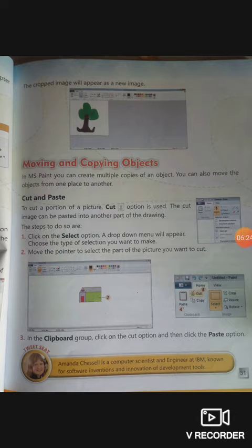You can also move objects from one place to another place. If the object cannot be kept on one side, we can easily move it from one place to another. That is the moving action. Cut and paste: cut means we delete the portion. Paste means whatever we copied from another picture, you can paste here.